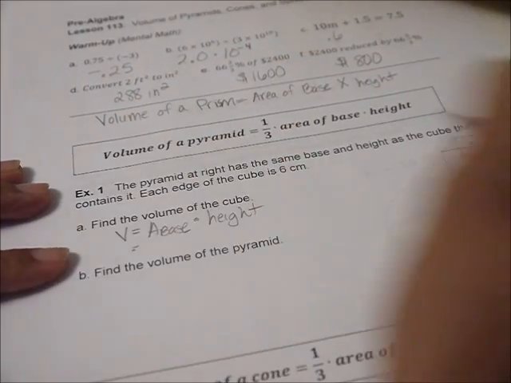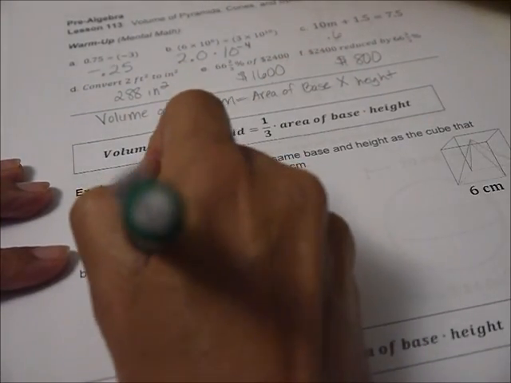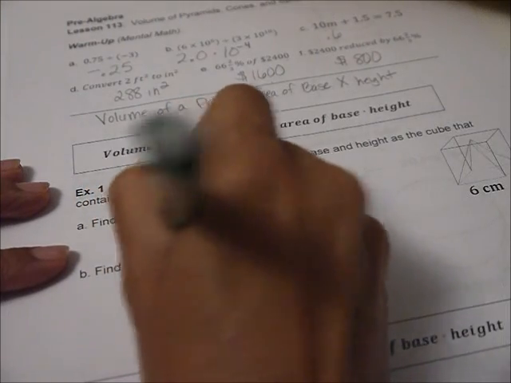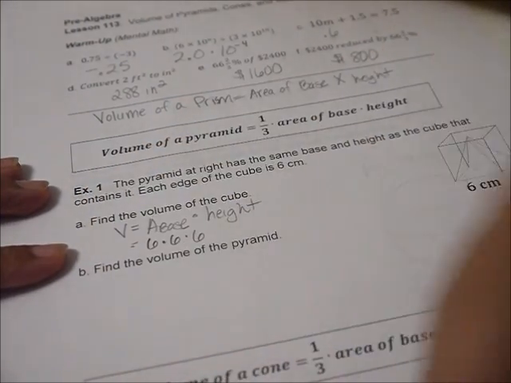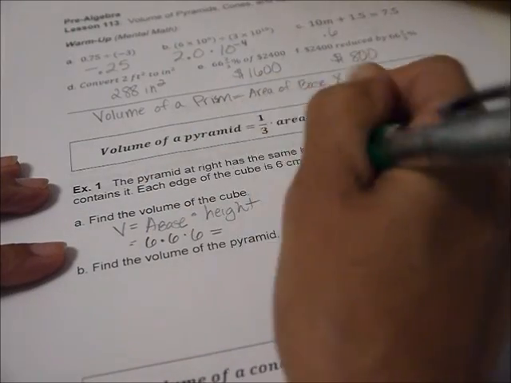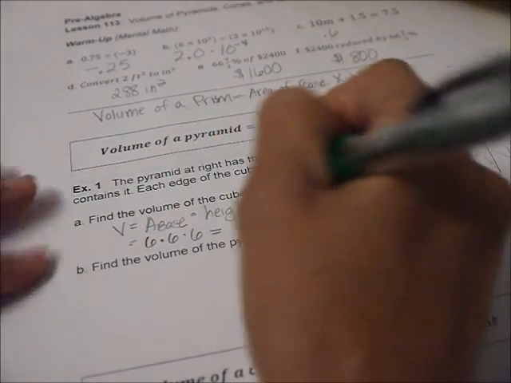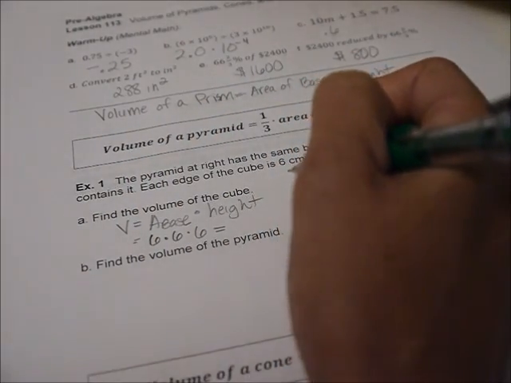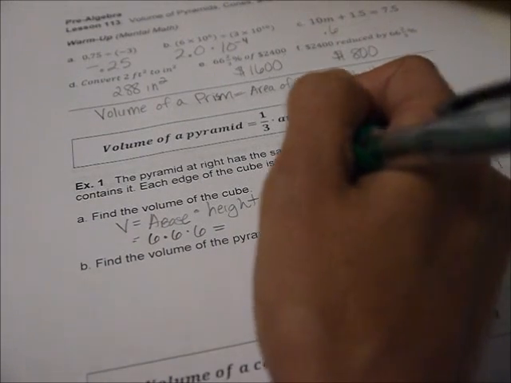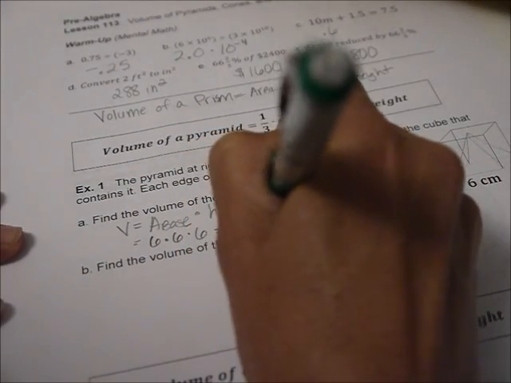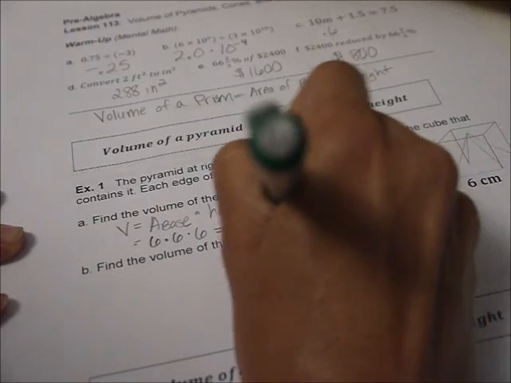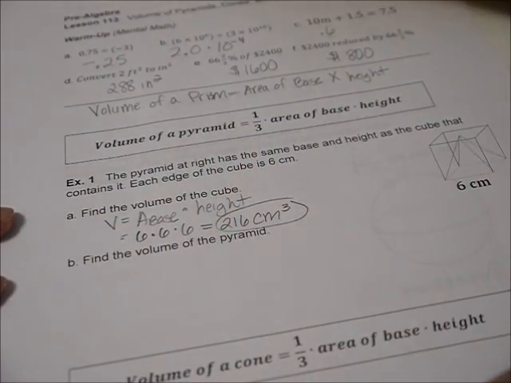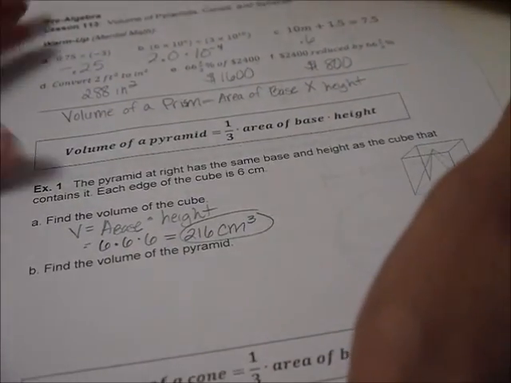Well, the area of the base is a 6 by 6. So it's 6 times 6, and then the height also is 6 because it's a cube. So the volume of the cube is 6 times 6 times 6, which is 36 times 6, which is 216 centimeters cubed, okay?